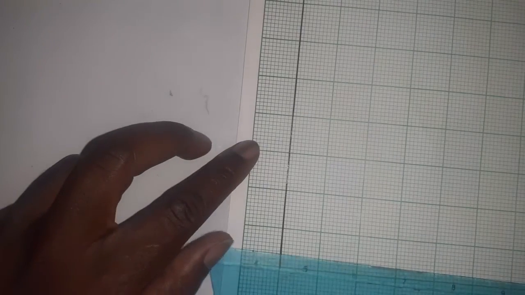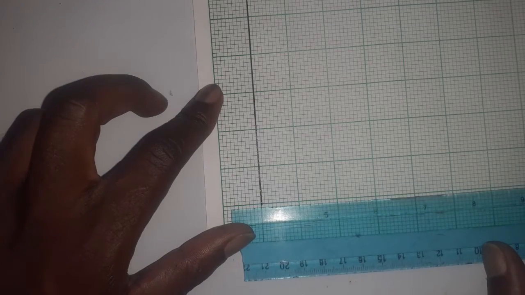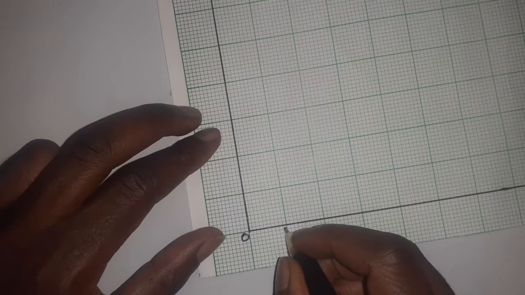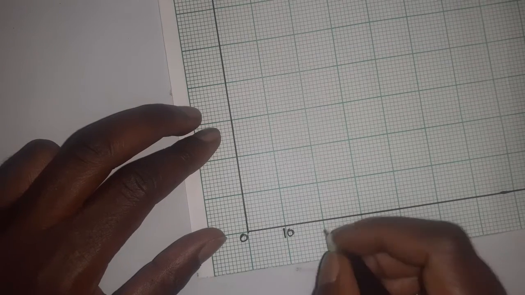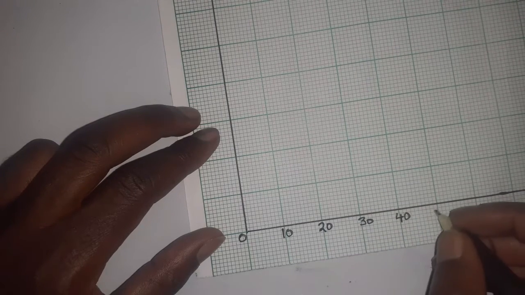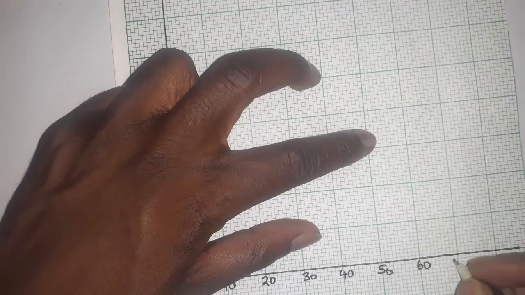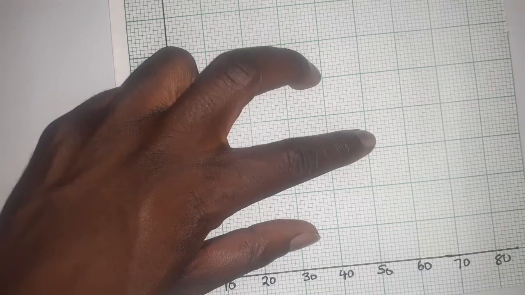Okay, then also down here we do the same thing. All right, so please don't forget, this is our origin. We are supposed to have 2 centimeters to represent what? 10 units, 20, 30, 40, 50, 60, 70, and 80. We are supposed to go up to 80 on both axes.